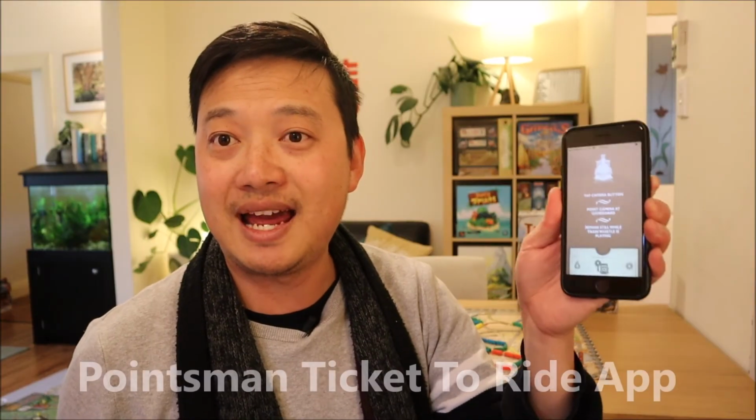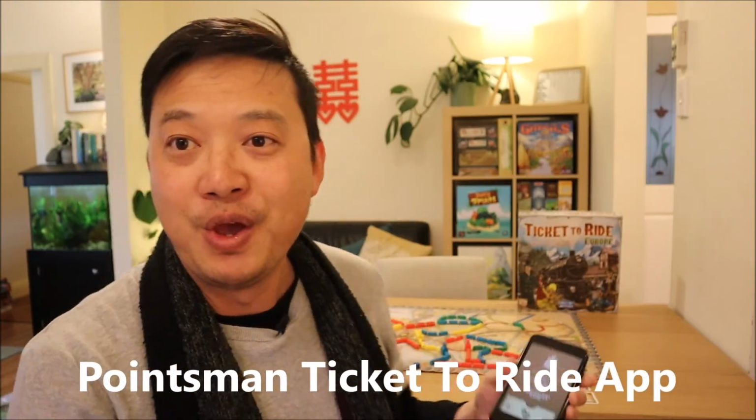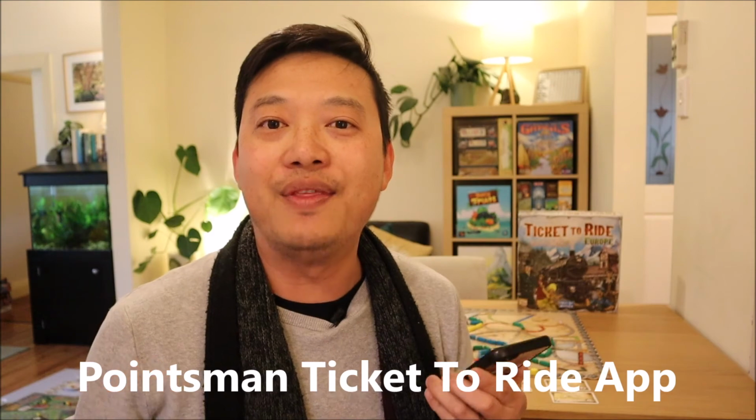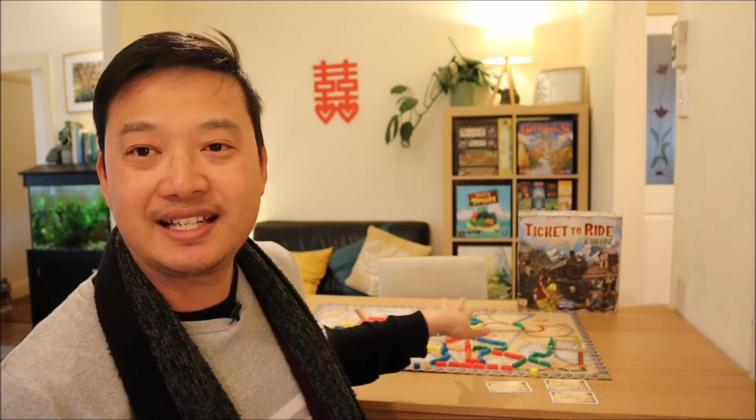But there is an app out there called Pointsman, which allows you to take a video of your finished game board, and then it calculates the points for you in about 3 seconds based on what the camera picks up. It even picks up these colored stations in the Europe version of the game and calculates the score difference based on how many stations you've placed out. It even allows you to put in all the destination tickets at the end of the game, and it tells you who the winner is very, very quickly. It alleviates all of that end game accounting and upkeeping.